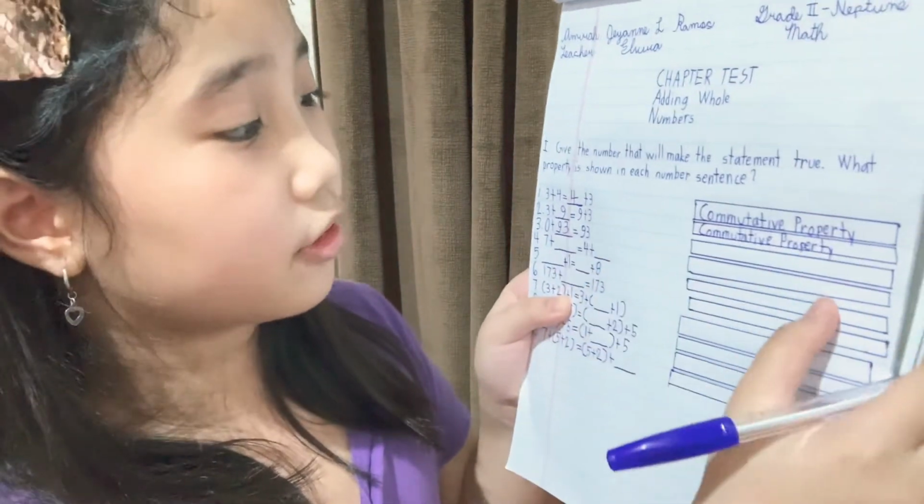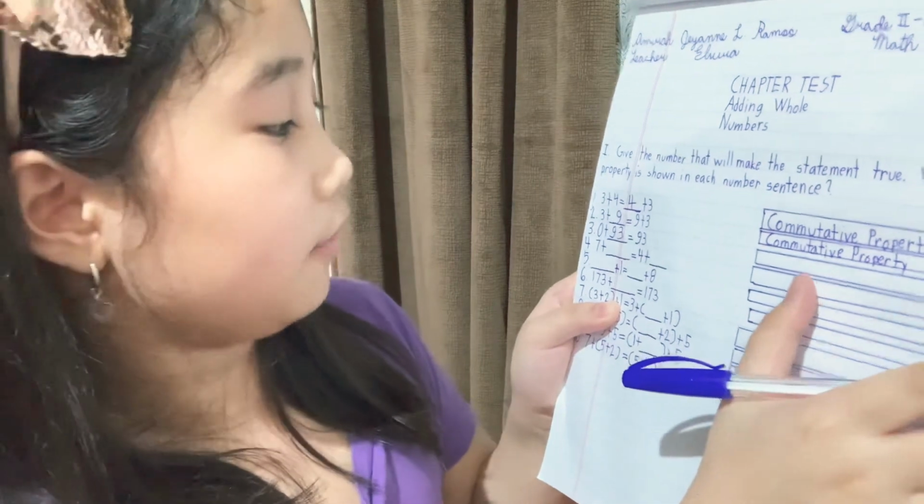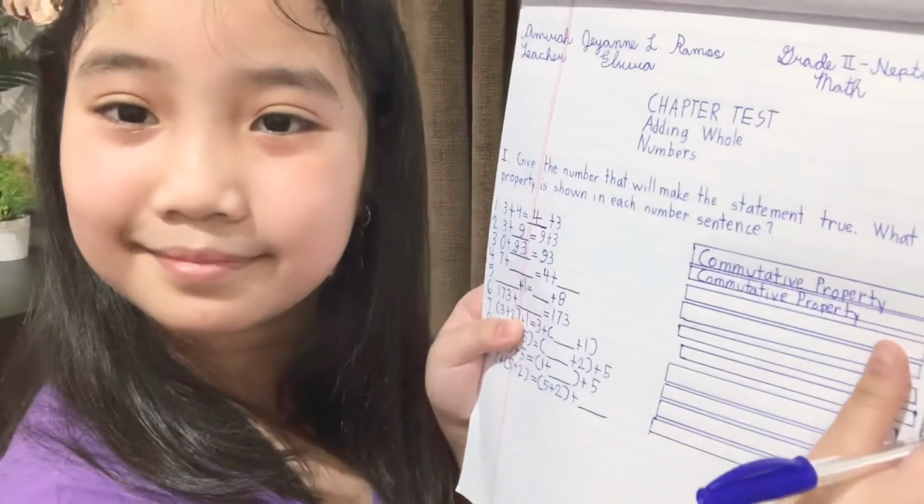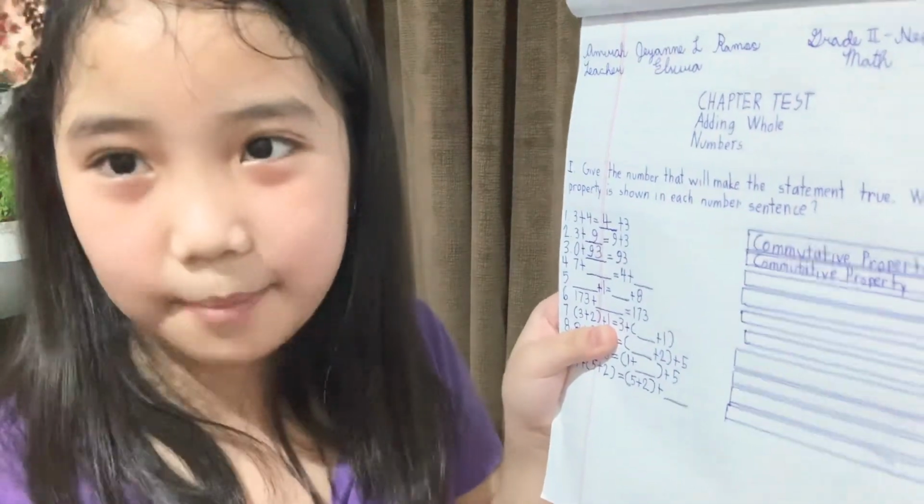So what do you think the property of 0 plus 93 equals 93 is? You are correct again. It is identity property.